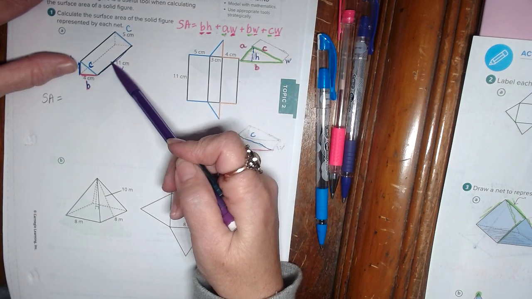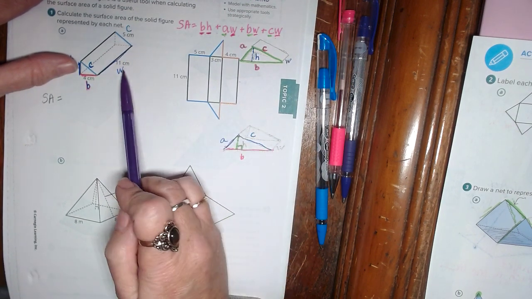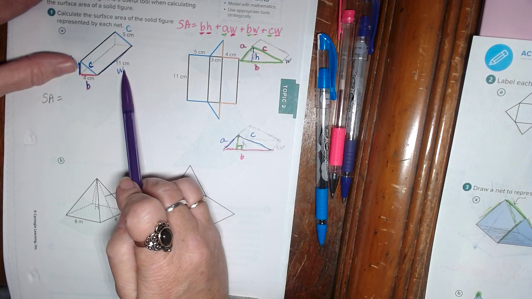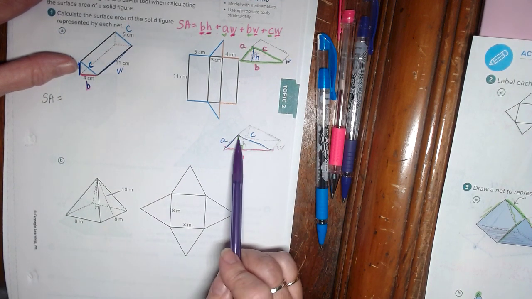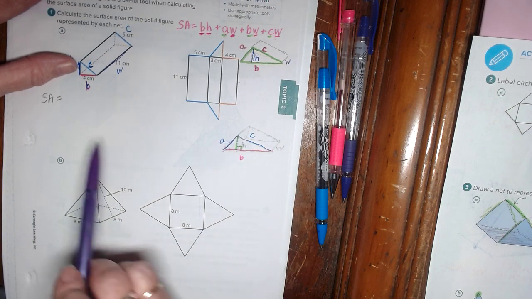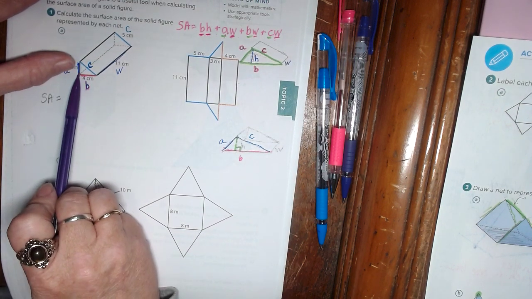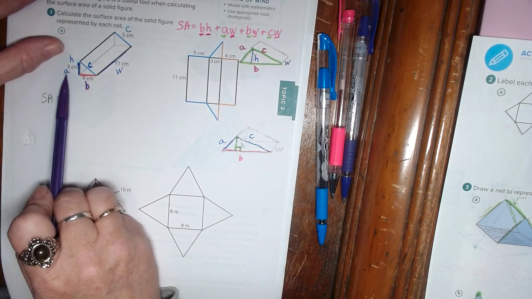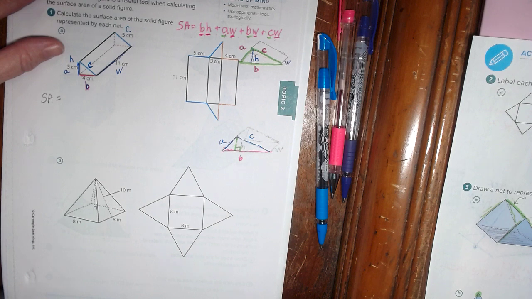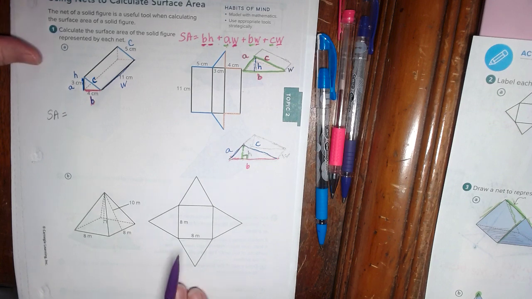This is a very wide triangular prism, and the width is 11, so I've labeled that W. And then the other part of the triangle is this side A and the height. Well, the height of the triangle is from the base to the highest point. This one happens to form a right angle, so the height and side A happen to be the same measurement in this one. I'm not real crazy that this is the example they started with, but it's what we have to work with, so let's move on from there.